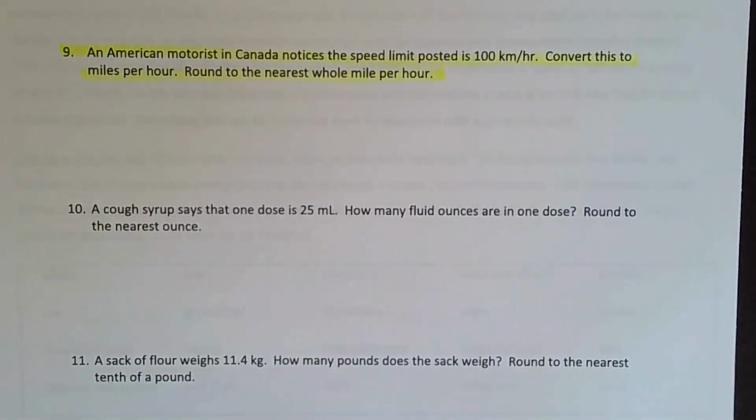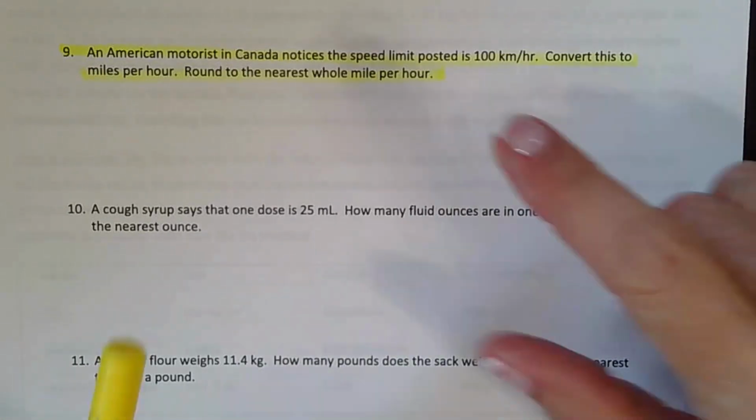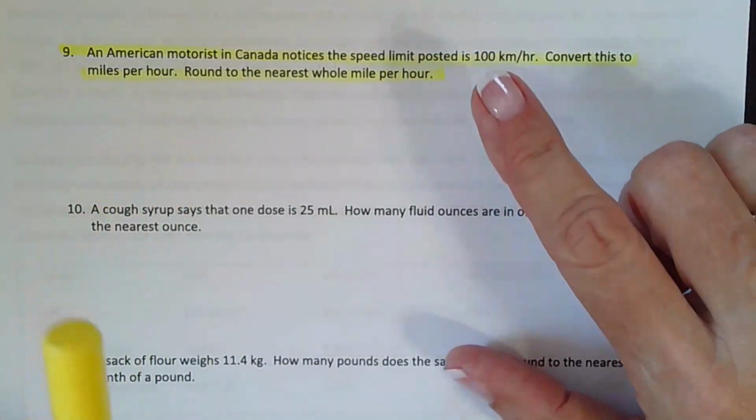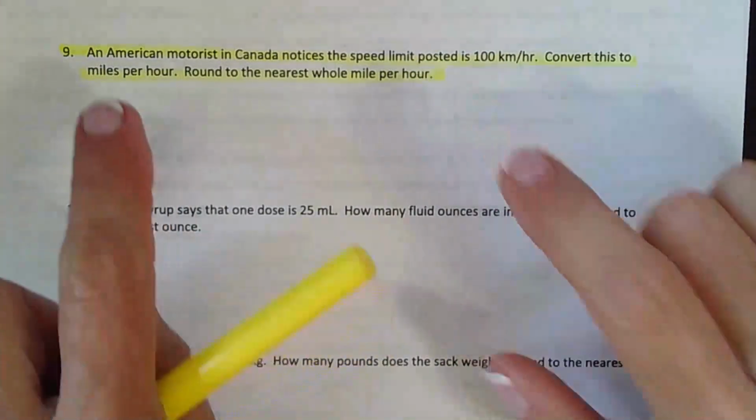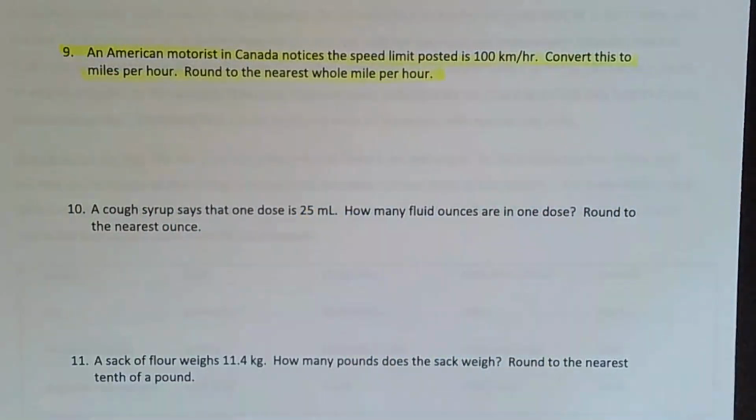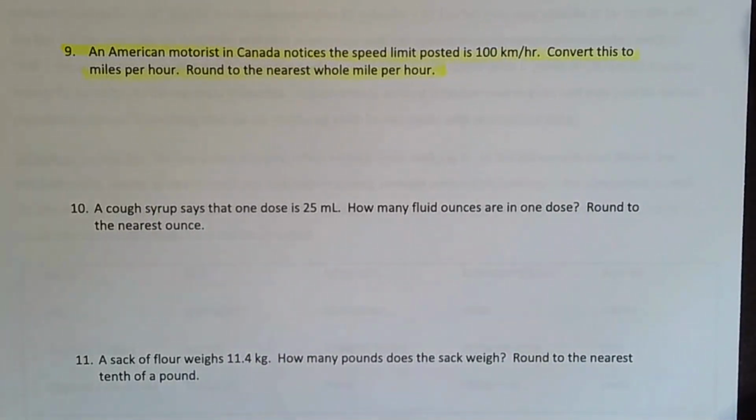So in other words, you're changing kilometers to miles. It's a one-step problem. We're not going to do any more of those 53,000 step problems. Let's concentrate on the ones like the test. So you're going to do kilometers to miles. Okay, so go ahead and shut off your video and we will come back and we'll check it together.